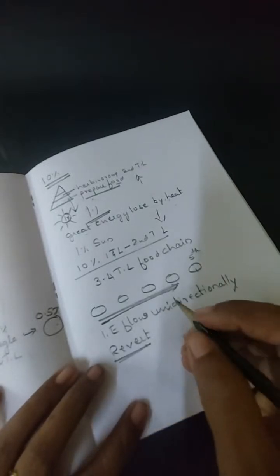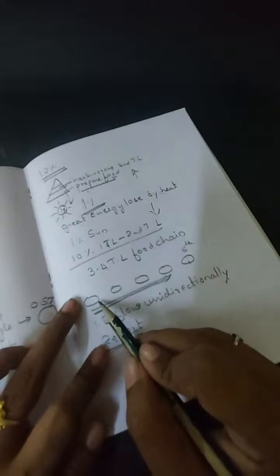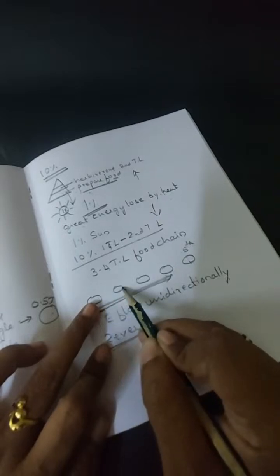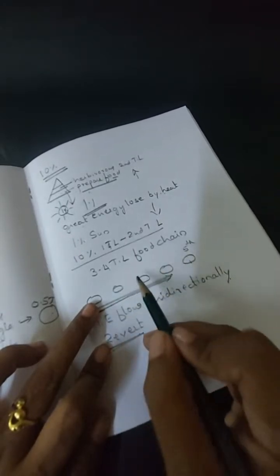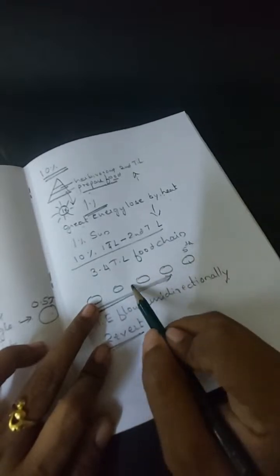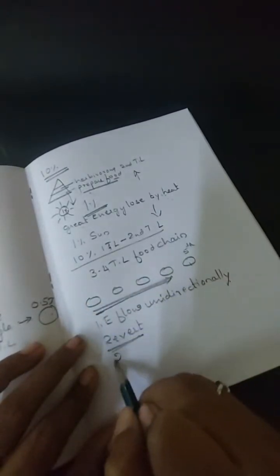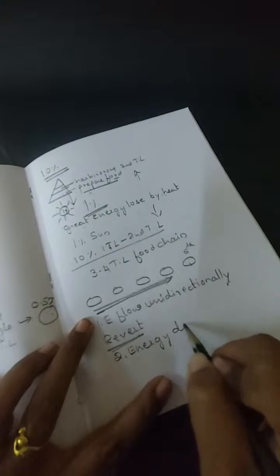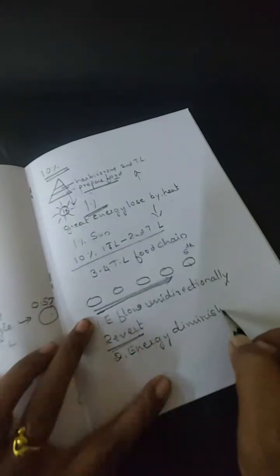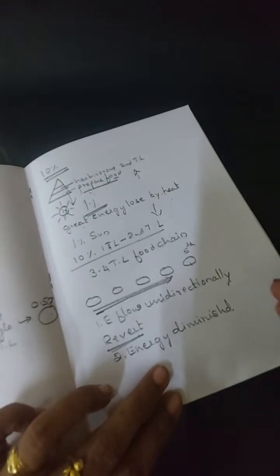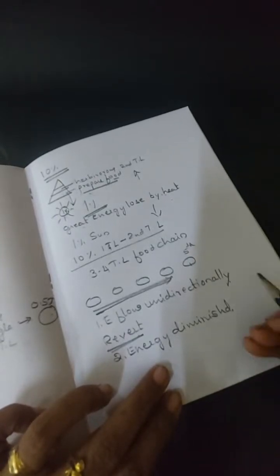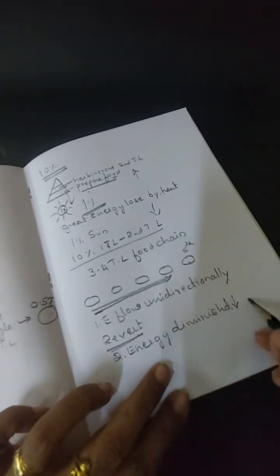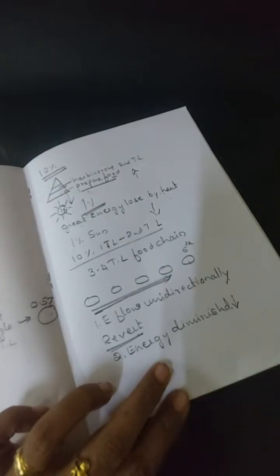the second one is energy available to each trophic level. That is, from this trophic level to this trophic level the energy is unidirectional, but from this trophic level to this trophic level the energy goes on decreasing, diminished. Okay, what is the second point? Second point, energy diminished. What is energy diminished? Energy diminished means it is decreasing, going less from one trophic level to another trophic level.